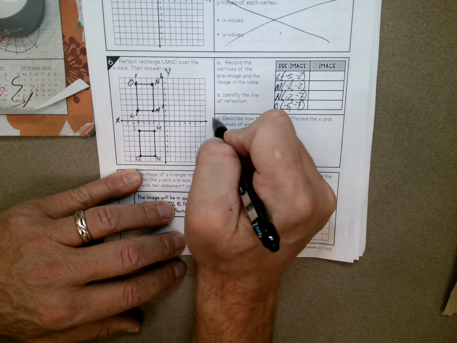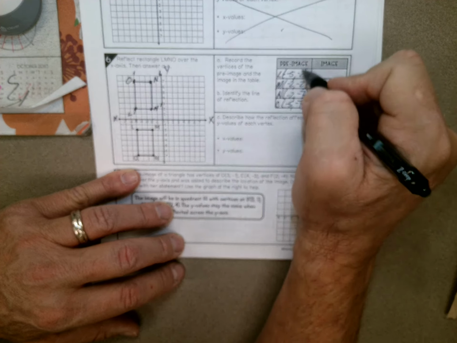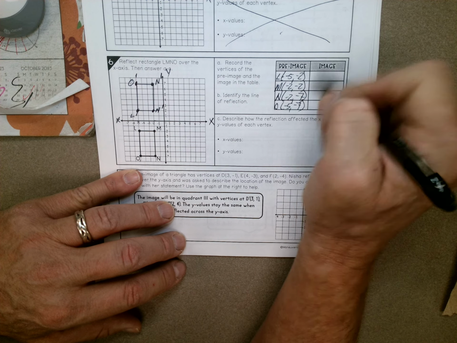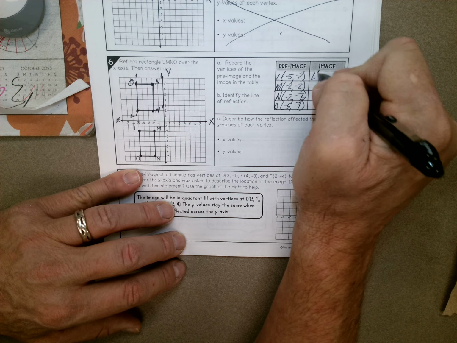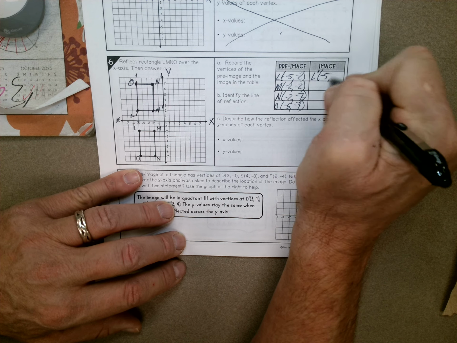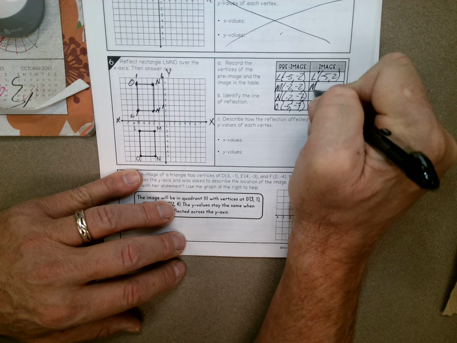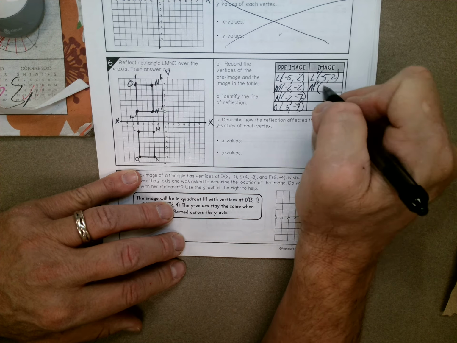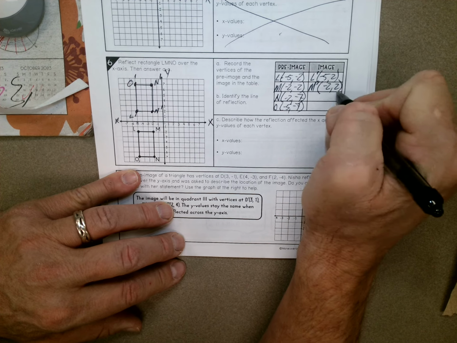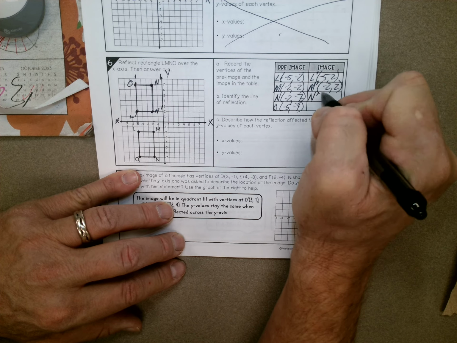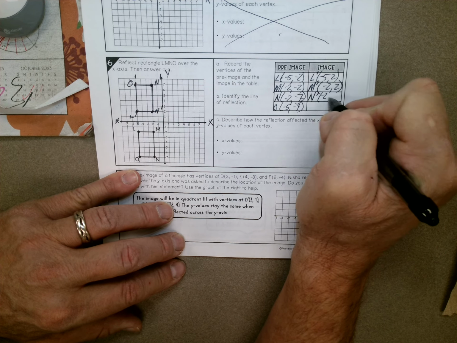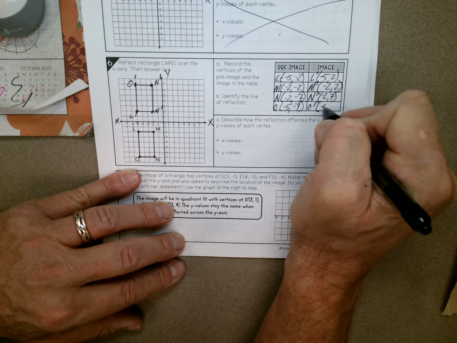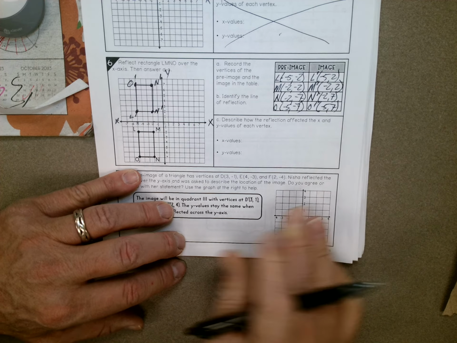Okay, we're reflecting again across the x-axis. We're going to change the sign of the second number. So L prime is -5 and 2. M prime, remember, don't forget your primes, is -2 and 2. N prime, -2 and 7. And O prime, -5 and 7.